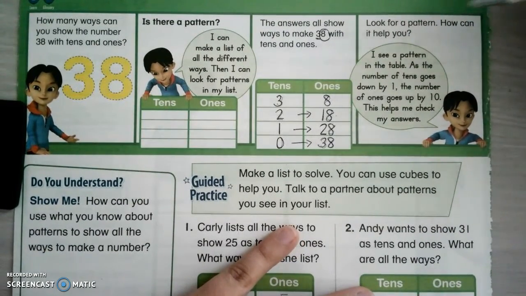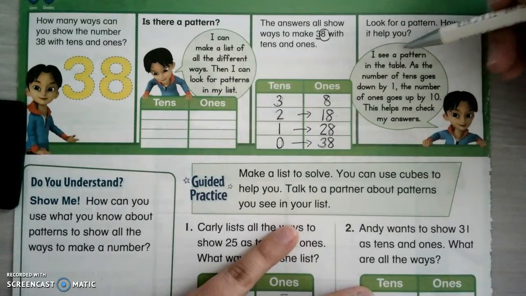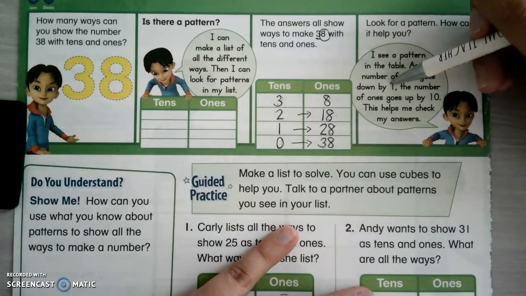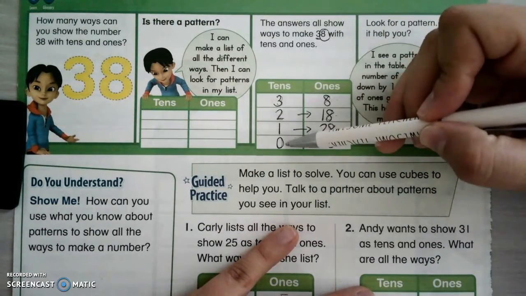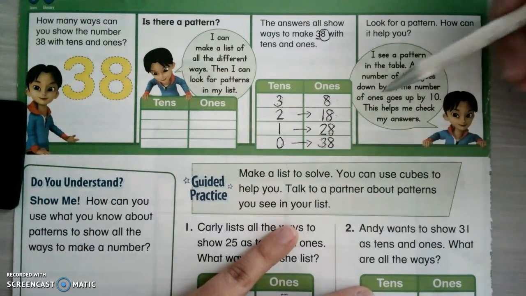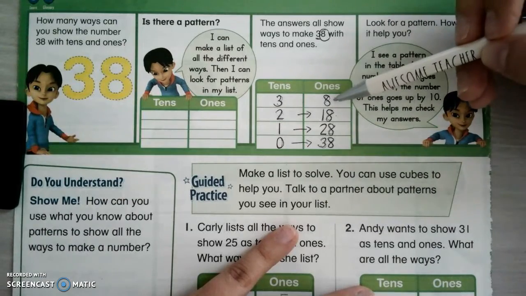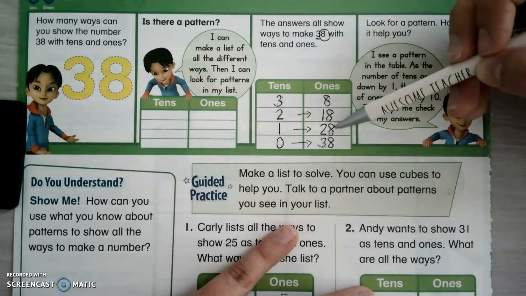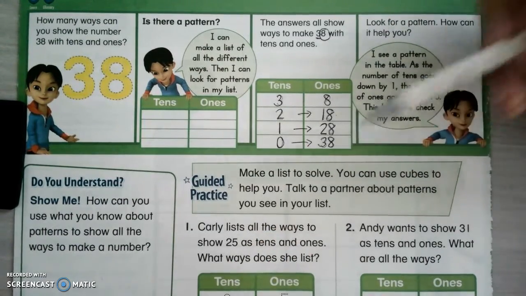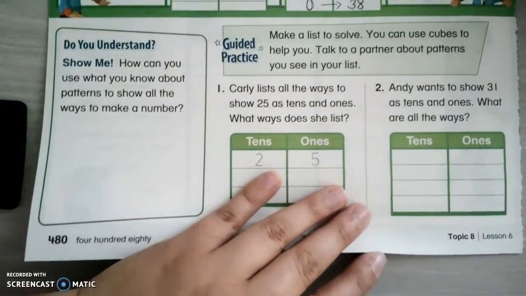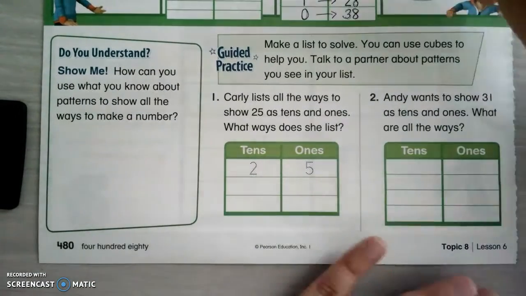Look for a pattern. How can it help you? I see a pattern in the table. As the number of tens goes down by ones, right? It goes down by 1. We're counting down. The number of ones goes up by 10. This helps me check my answers. Remember we counted by tens because 8, 18, 28, 38, right? Okay. So now let's check down here.